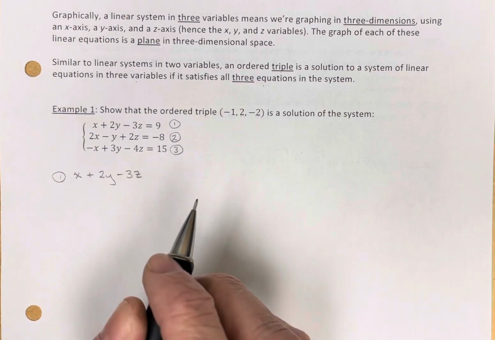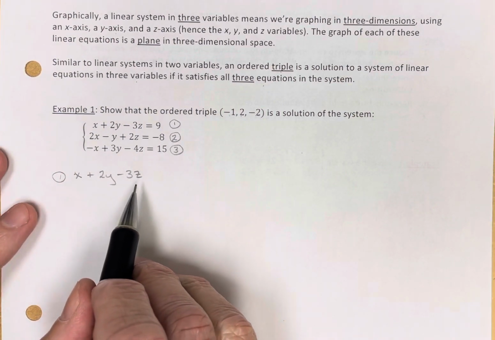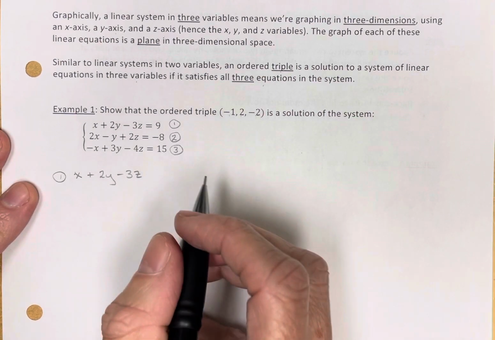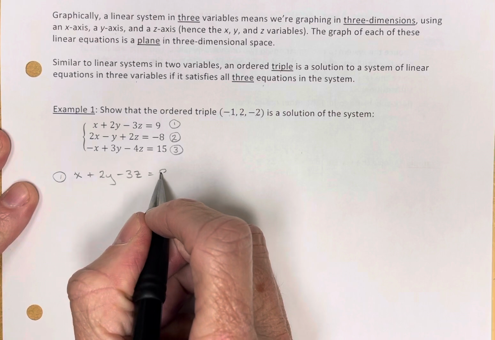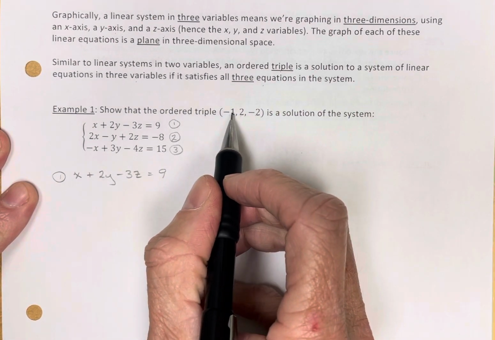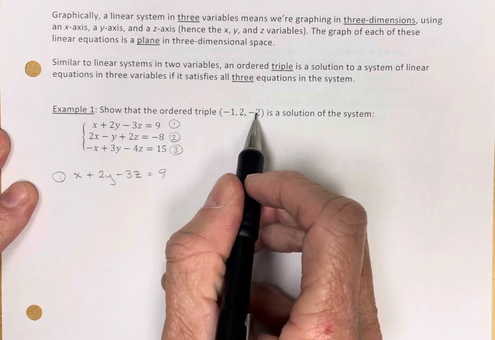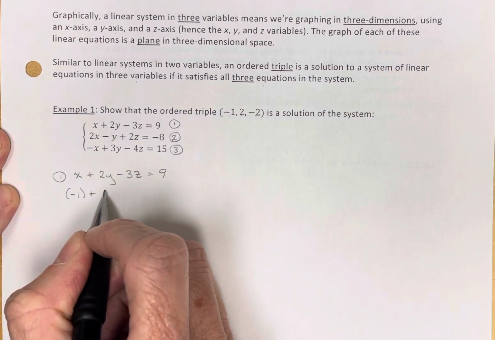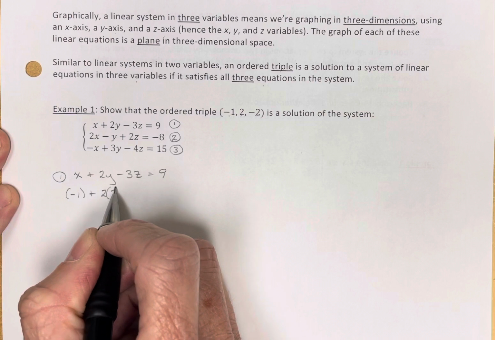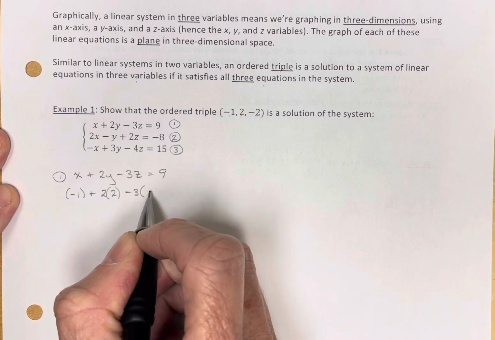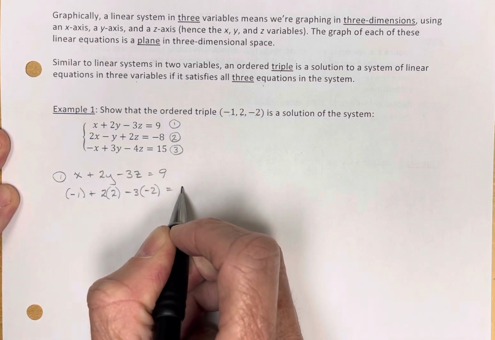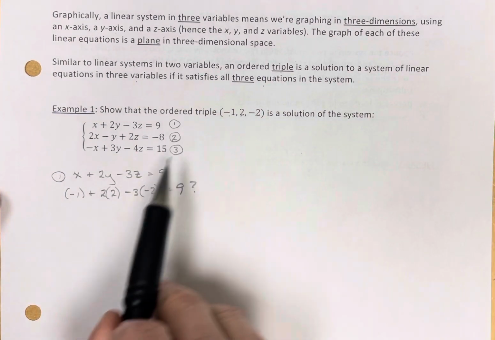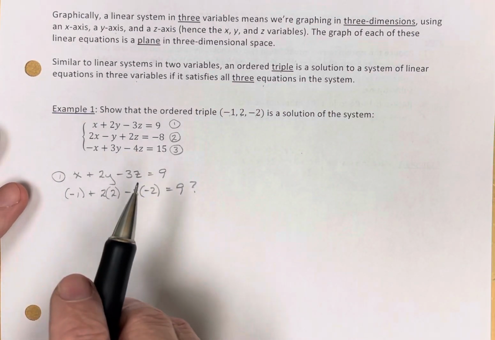Equation number 1 is x plus 2y minus 3z. You'll note I put a line in my z's, otherwise my z's can look like 5s, and I want to differentiate a z from a 5. Equals 9. The ordered triple is x = -1, y = 2, z = -2. So we'll put -1 in for x, 2 in for y, and -2 in for z, and this is a question: does this ordered triple make this equation true?